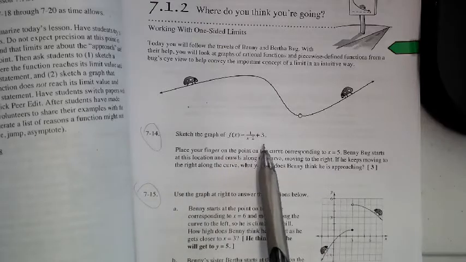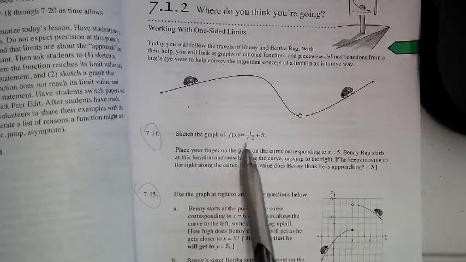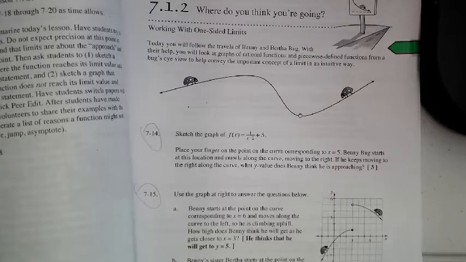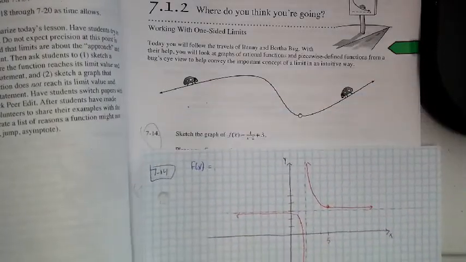So it wants us to sketch the graph of this rational function. And you should be able to graph these just by knowing that it's a transformation of the parent function.